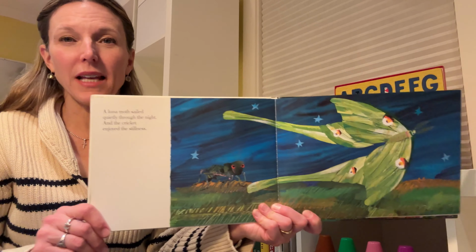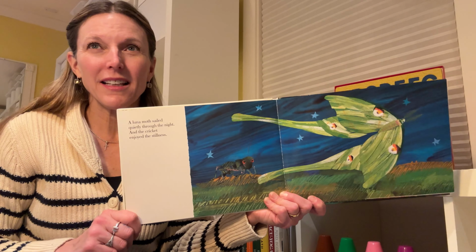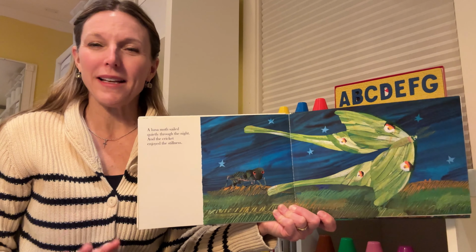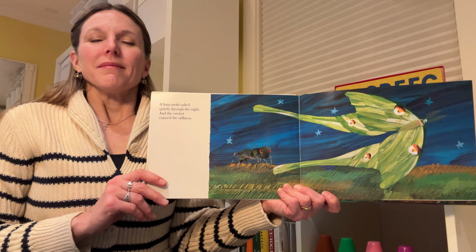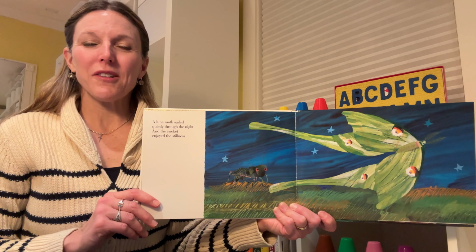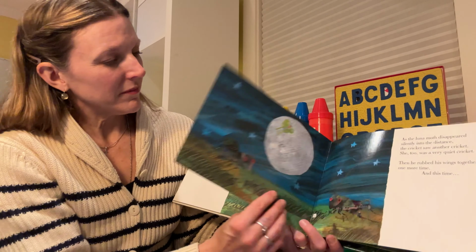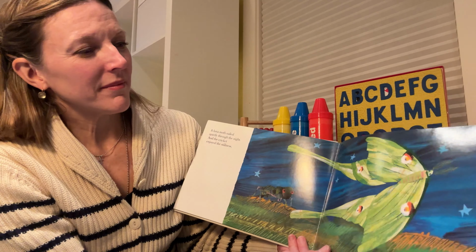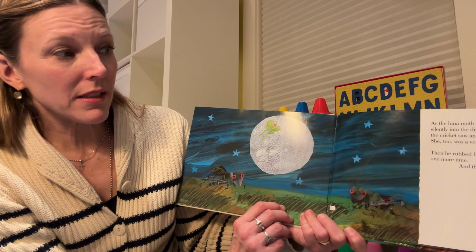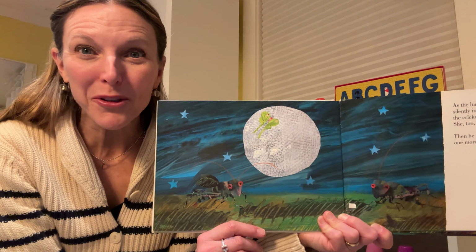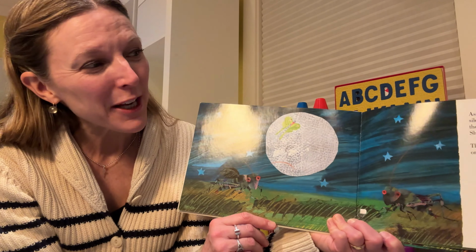A Luna moth sailed through the night, and the cricket enjoyed the stillness. So nice just to be still and quiet sometimes. Let's take a nice deep breath. The cricket enjoyed the stillness. As the Luna moth disappeared into the distance, the cricket saw another cricket. She too was a very quiet cricket.